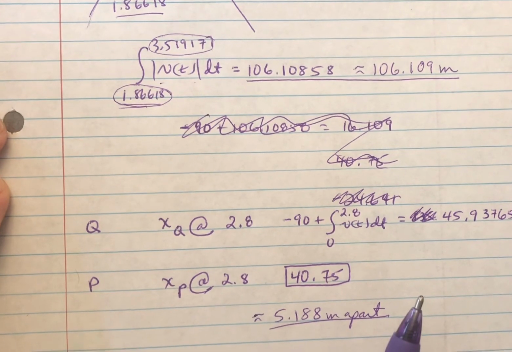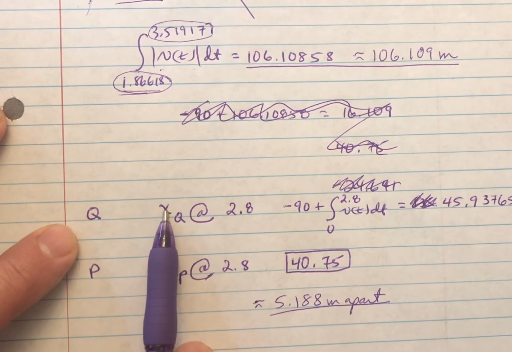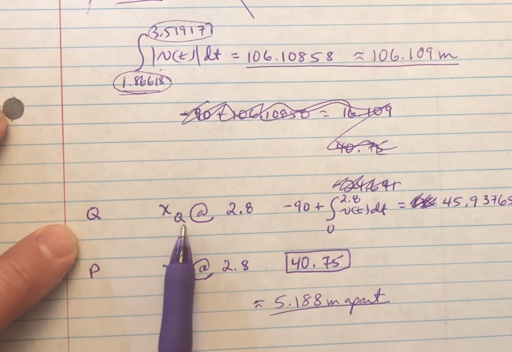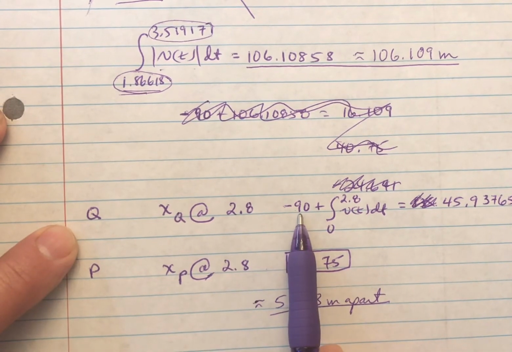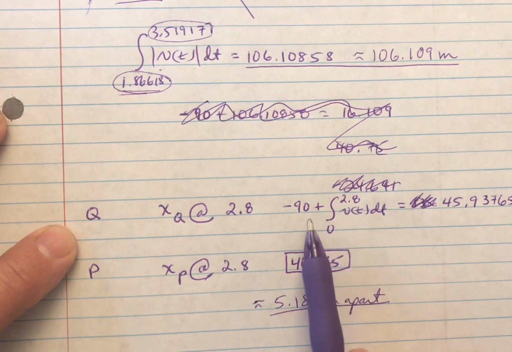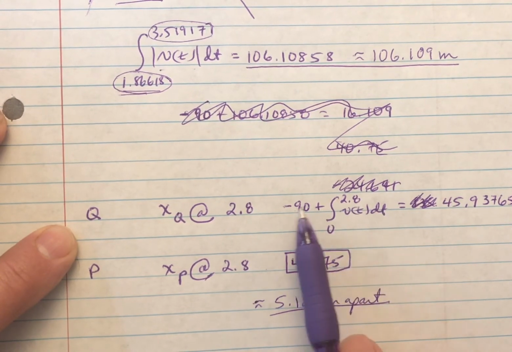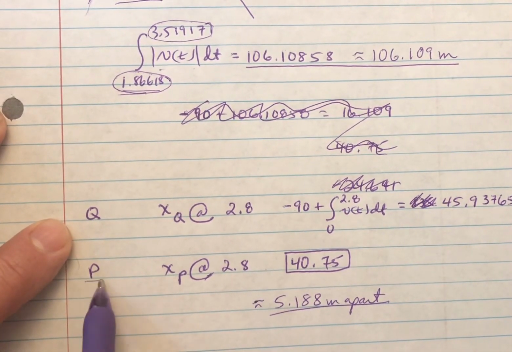particles are. So I first figured out what is the x coordinate, okay, the position for Q at 2.8. Now we are told that it starts off at -90, and then the change in position will be the integral from 0 to 2.8. And so when you take this integral and add it to -90, you get 45.93 and so forth.